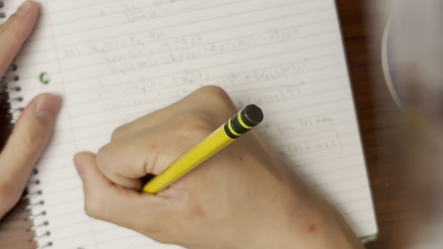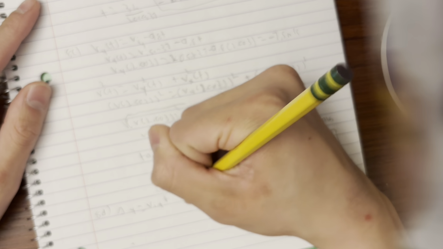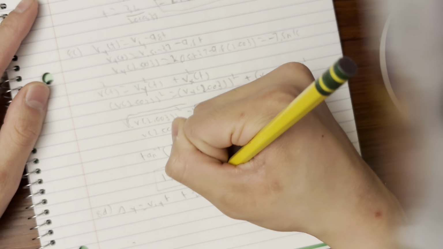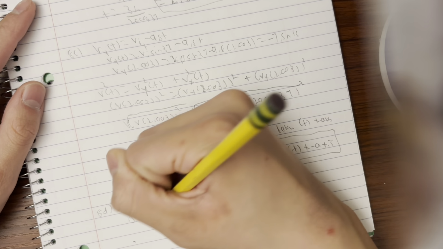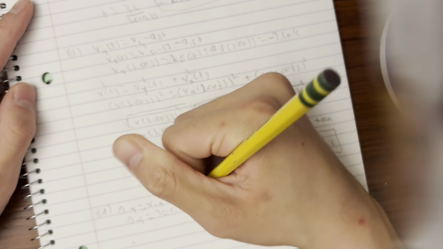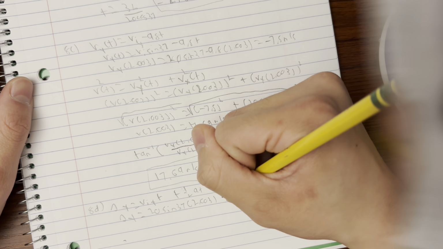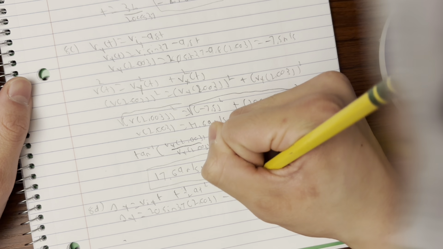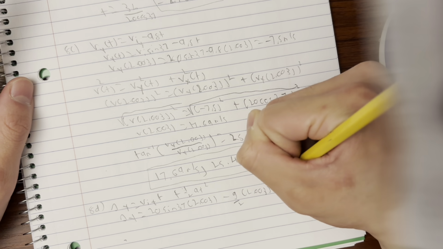For 8d, you just find the change in y. It's equal to Viy t plus 1/2 a t squared. In this case, change in y is equal to 20 sine 37 times t, which is 2.003, minus g over 2 times 2.003 squared.